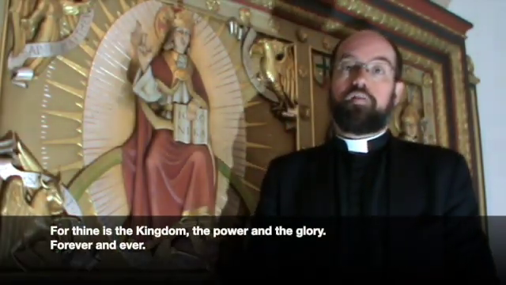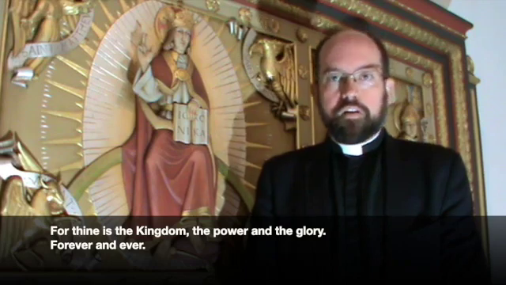Having asked for God's forgiveness, we then ask God to help us avoid being tempted to make mistakes and do things wrong again in the future, and ask God to protect us from all the things that might harm us. For thine is the kingdom, the power and the glory forever and ever. The early church actually added this ending to the prayer which Jesus taught us, because just as Jesus had begun the prayer by praising God, they wanted to end it by praising and glorifying God again.